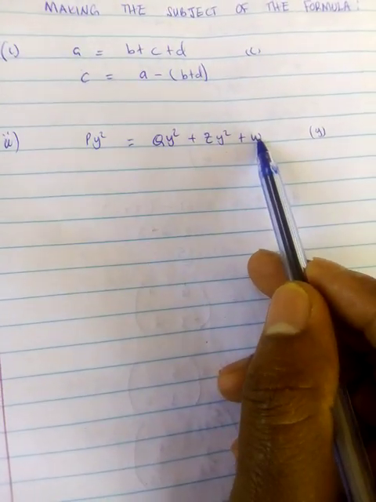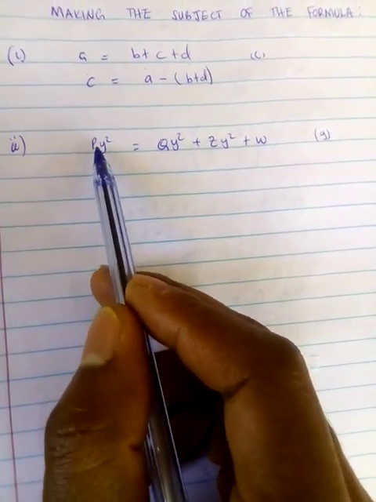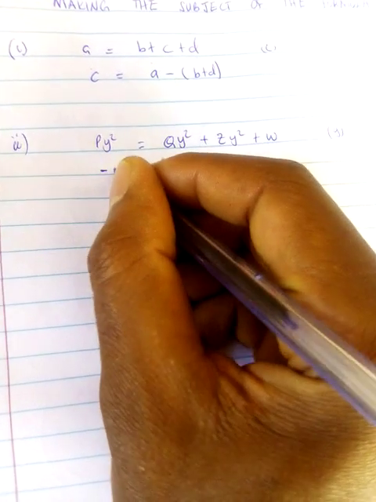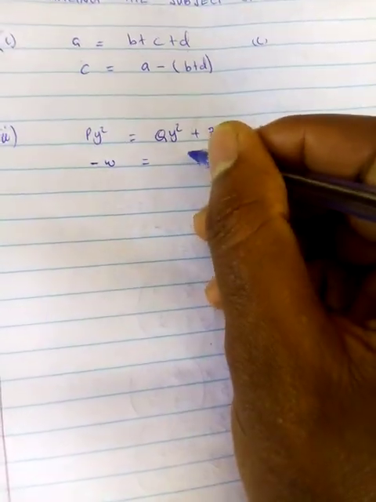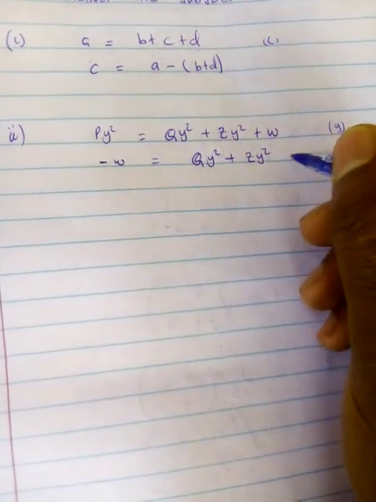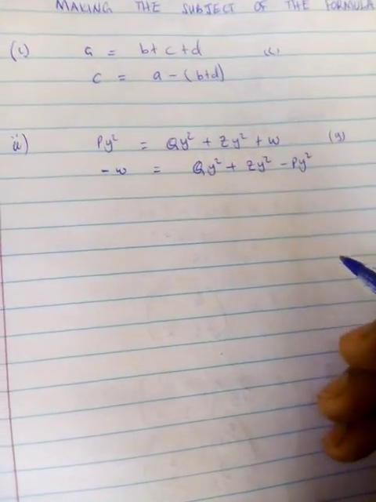This one has no y, so I can bring it to this side, and this one has a y, I take it to the other side. So you'll have negative w will equal qy squared plus zy squared minus py squared.